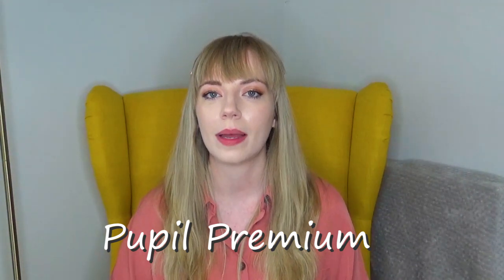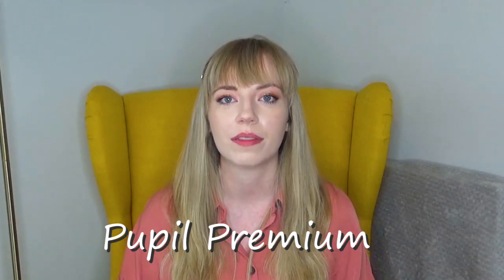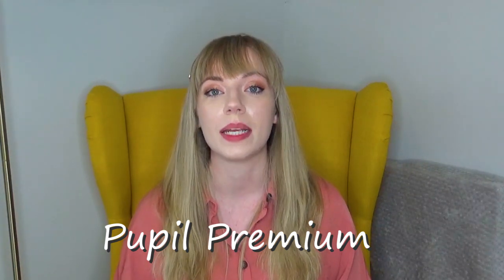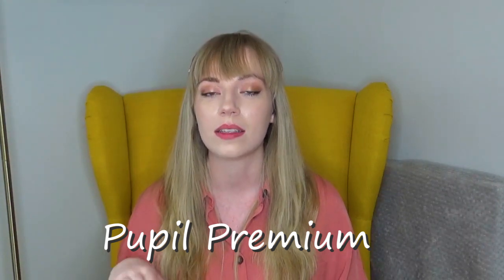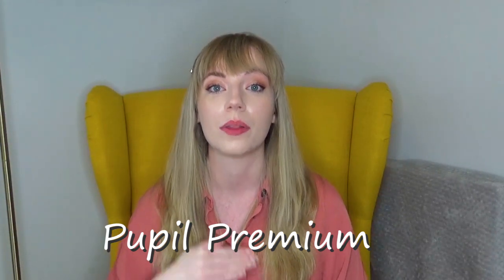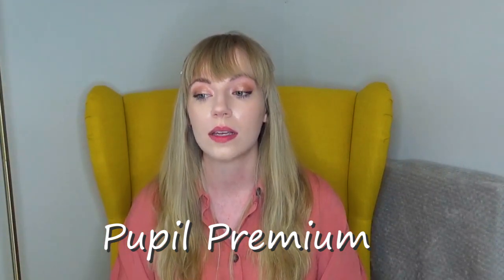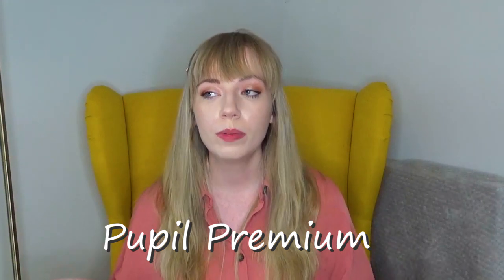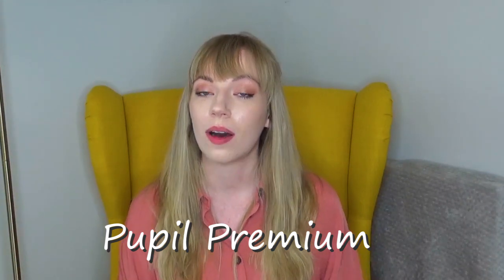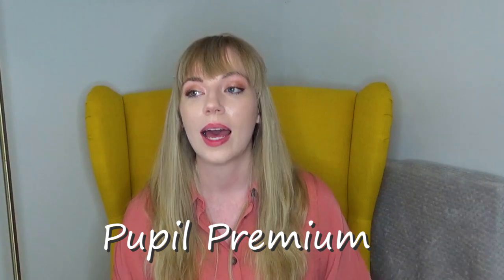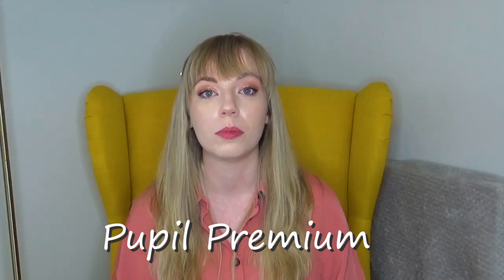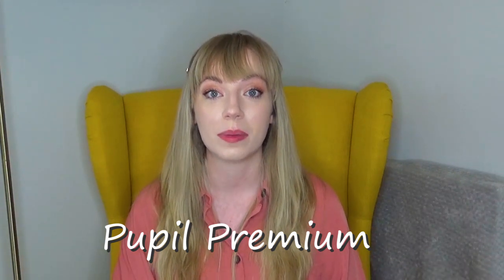Pupil premium. Pupil premium is a sum of money that is given to schools based on how many disadvantaged children they have in the school. Now, by disadvantaged, I just mean that the child's household income is lower than a certain amount. So there is kind of a threshold, and if you are under that, then your child is eligible for pupil premium. All pupil premium means is that if you are below that threshold in your household and you apply for pupil premium through the school, or you tell the school, yes, you can apply for pupil premium for my child, the school gets a bit of money.